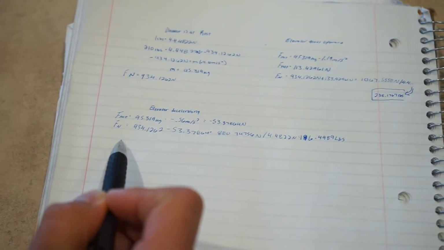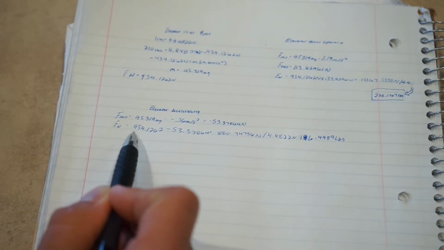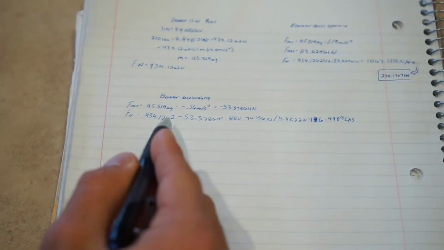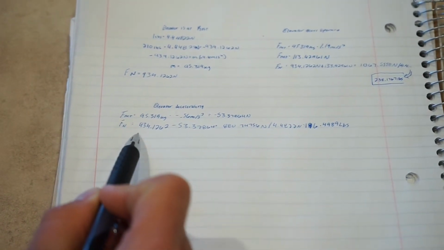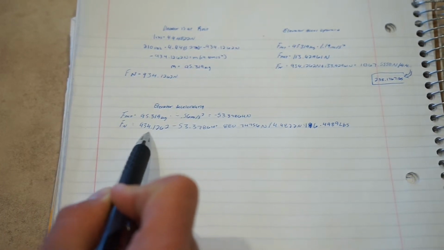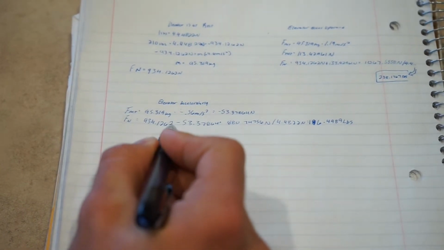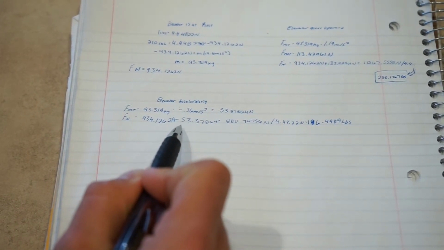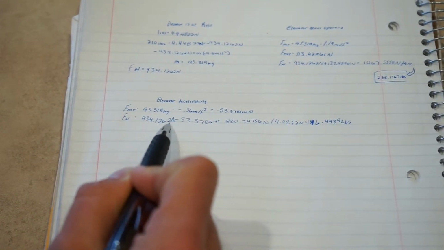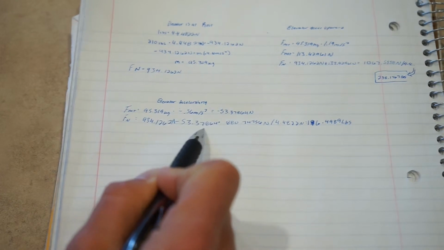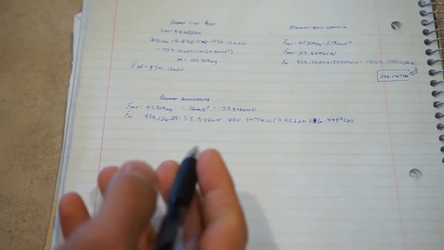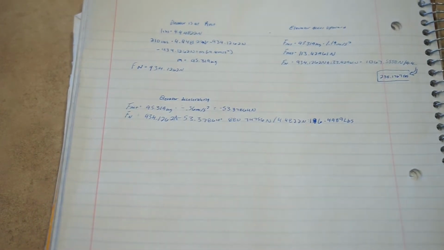Now to find our force normal, we have to do the same thing as finding our acceleration upward. We take our weight in newtons on flat ground, and then you add that to your net force, which would be subtracting because the net force is a negative number.